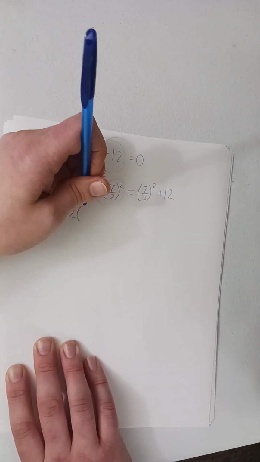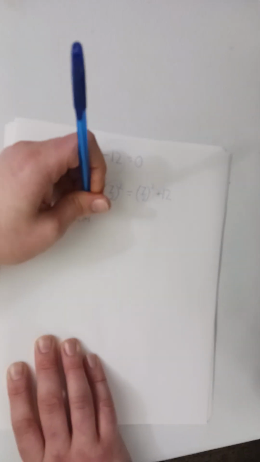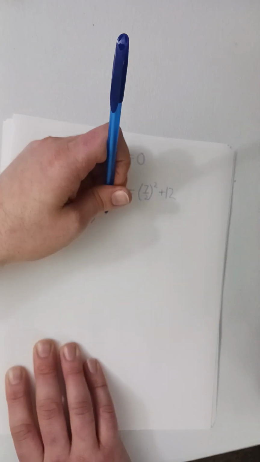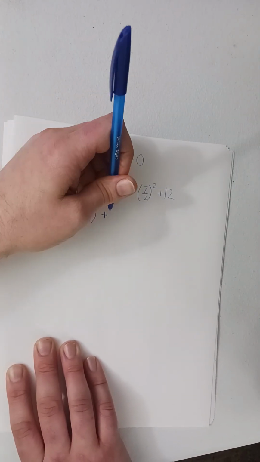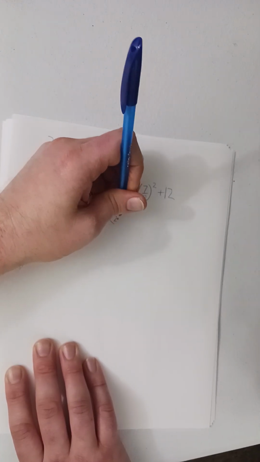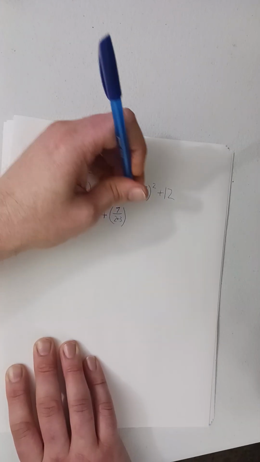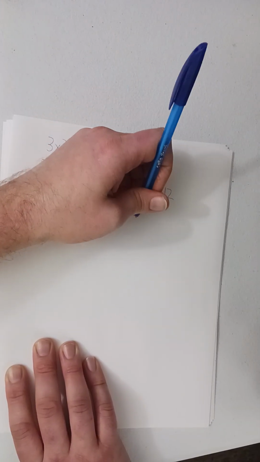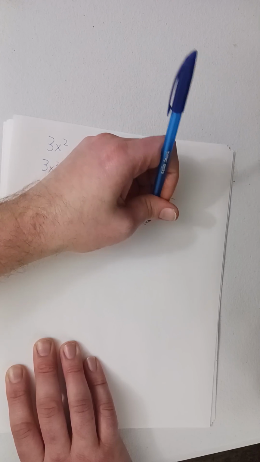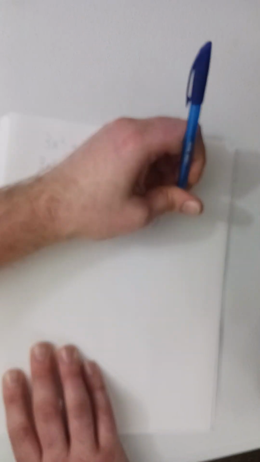It's going to be 7 divided by 2 times 3 squared, and then also 2 times 3 squared equals 7 divided by 2 times 3 squared.